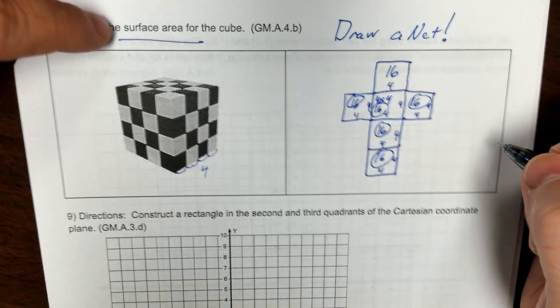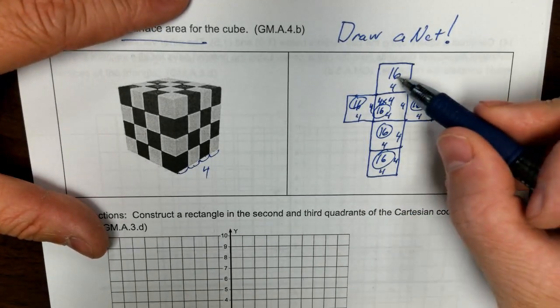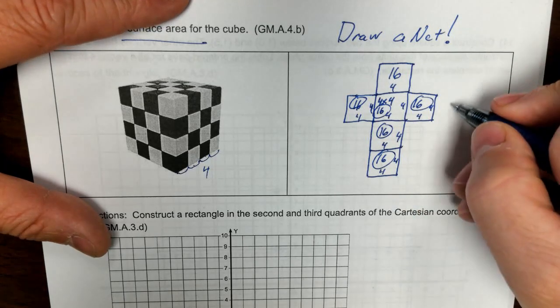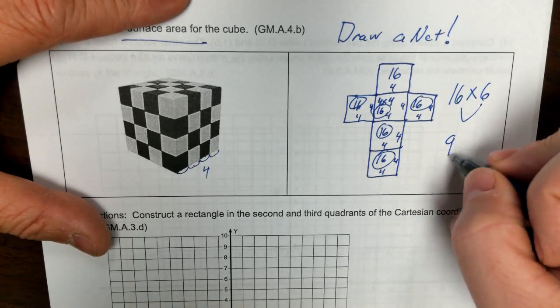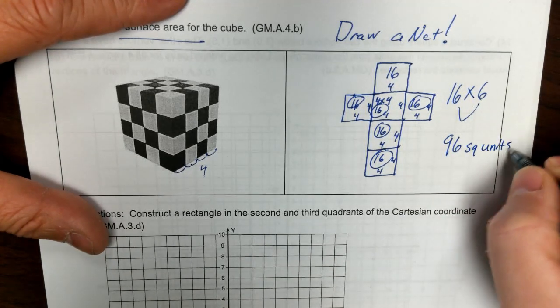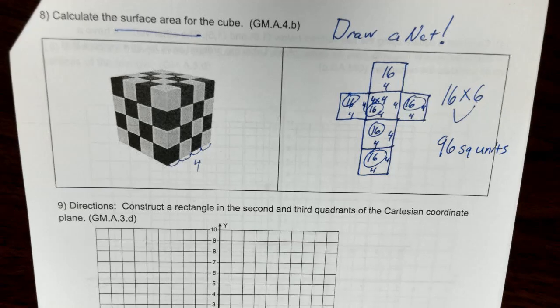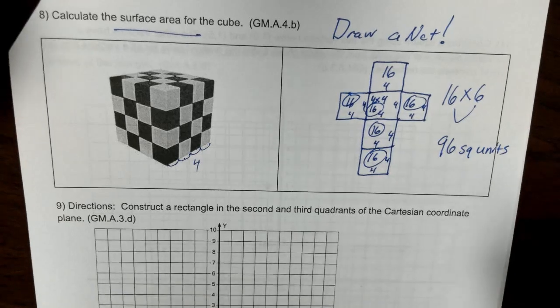To find the total area or surface area, we add all that together, or because we have all 16s, we got 1, 2, 3, 4, 5, 6, we do 16 times 6, which ends up being 96, and we can say square units. And we say square units because it doesn't tell us inches, centimeters, feet, or yards, or whatever. So we just say square units.